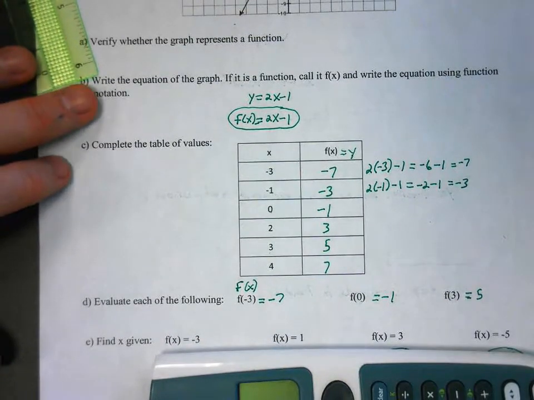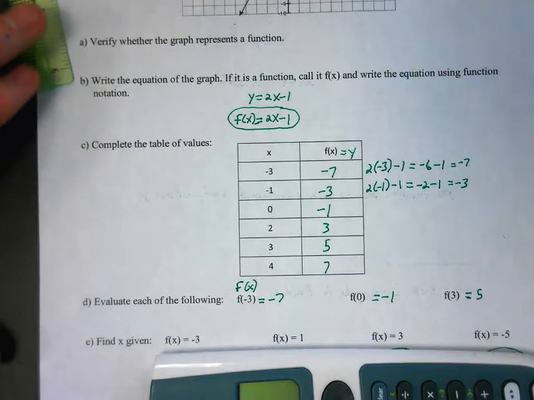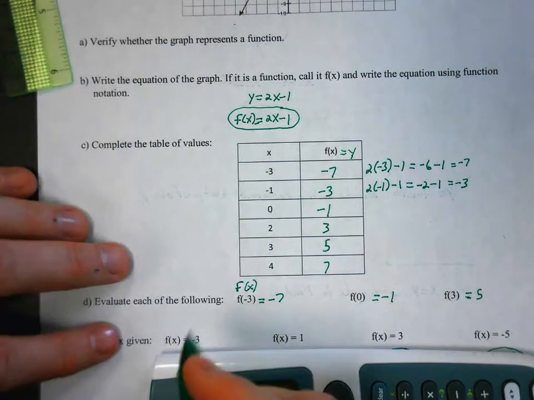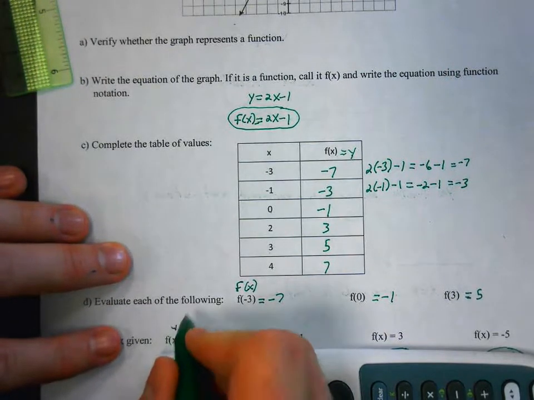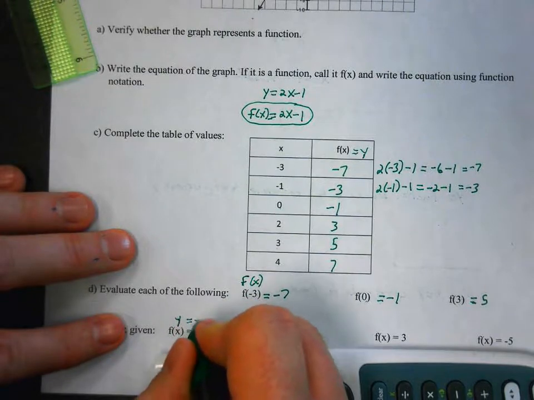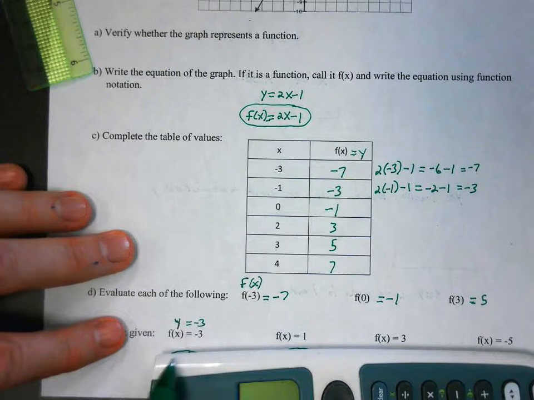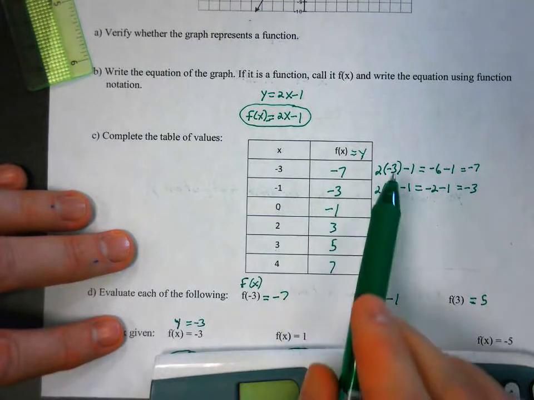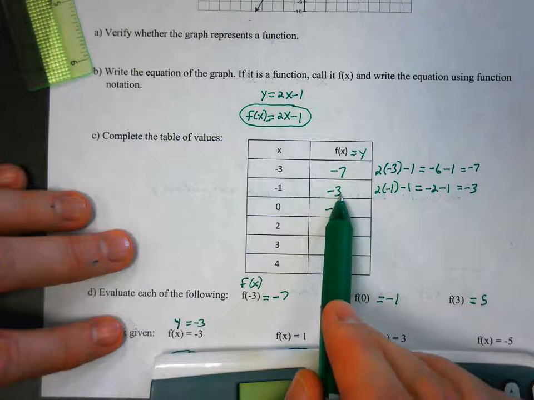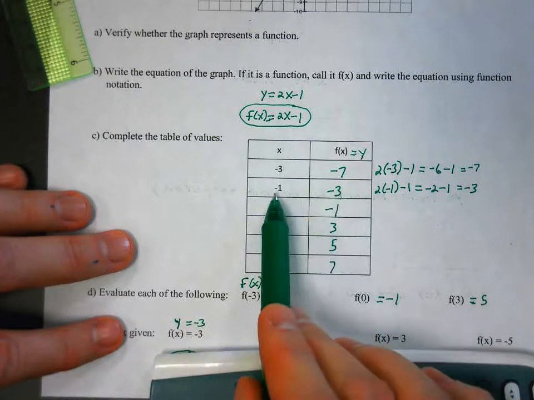In part E, now we're going to find x given f of x equals negative 3. Well, remember, this is saying that y equals negative 3. They're not telling us that the x value is negative 3 because the negative 3 is not in parentheses next to the f. So if the y value is negative 3, what is the x value? Well, y equals negative 3 right here. X is negative 1.